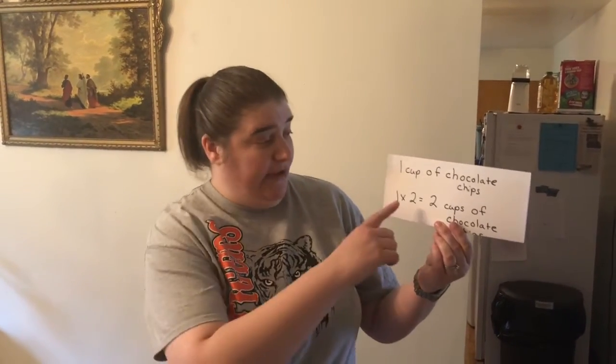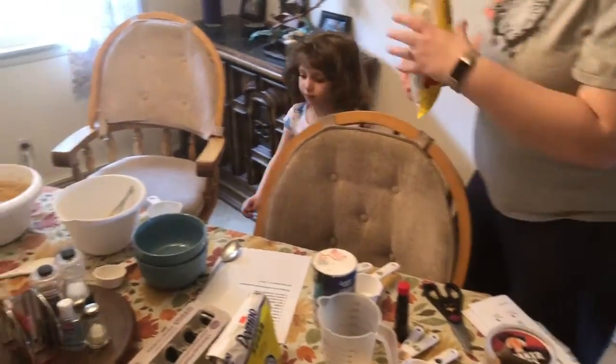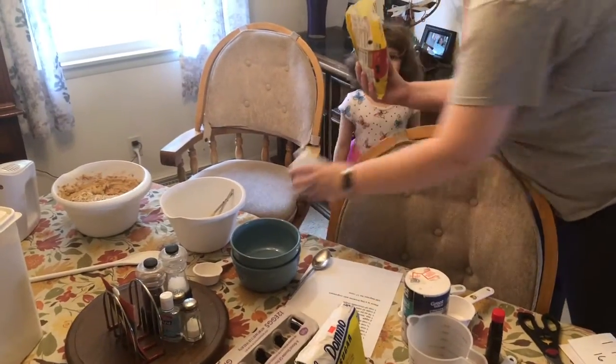Okay, next I need a cup of chocolate chips. That's what the recipe calls for. If I double it, I need 2 cups of chocolate chips. Okay, Caitlin, let's put in chocolate chips.